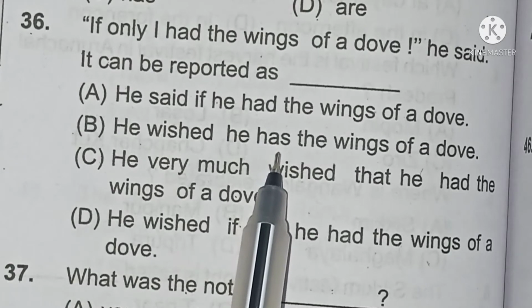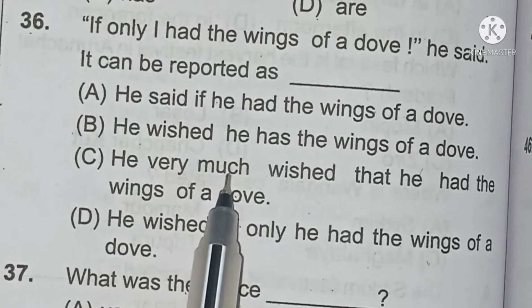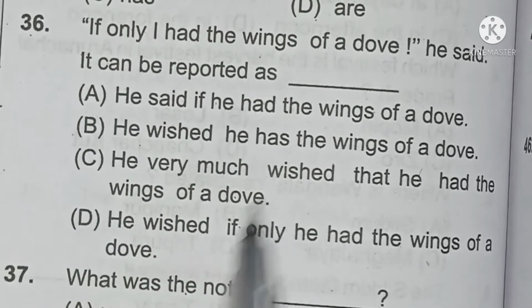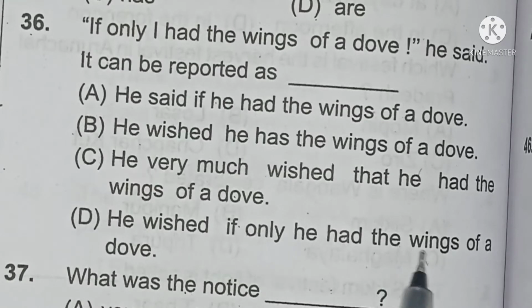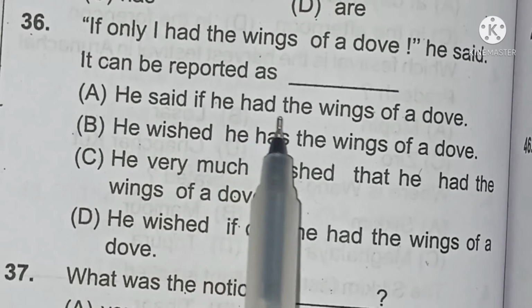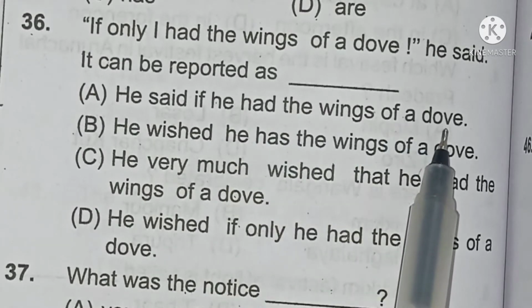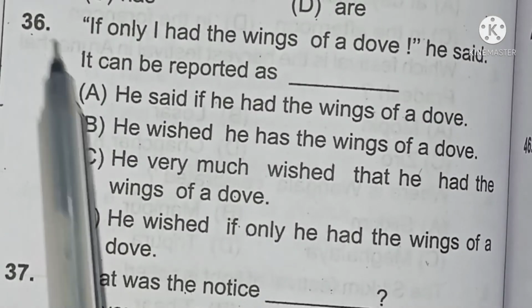If he had the wings of a dove, he buried... this is totally wrong sentence. He wished if only he had the wings of a dove. This is not correct. He said that if he had the wings of a dove. So this one, A, is the answer for number 35.